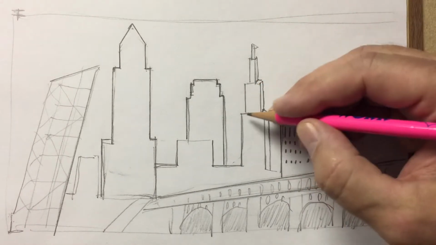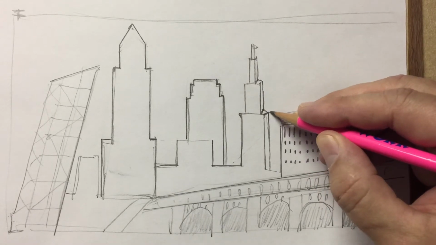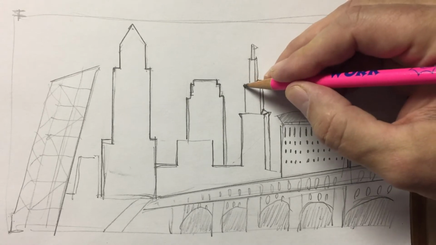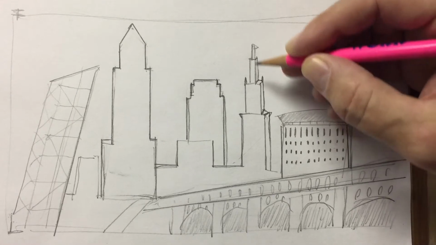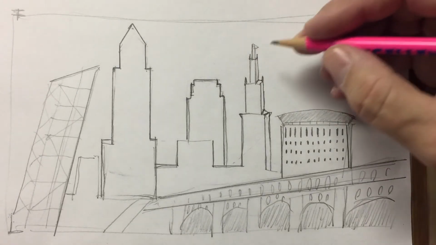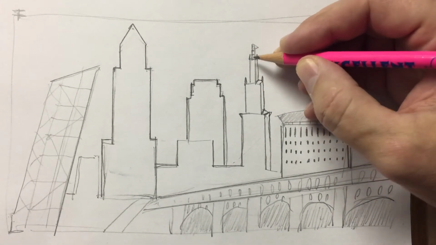Now the Terminal Tower has little things that stick out on the edges, and it also has little spires or spikes on the corners like this all the way up there. And I can see just some details that go across there.